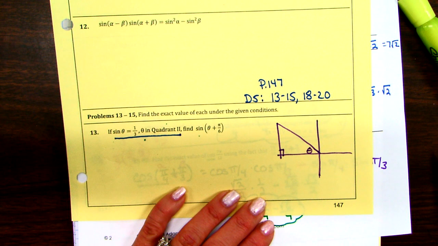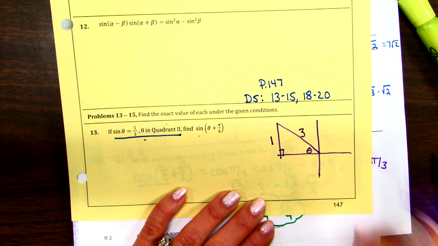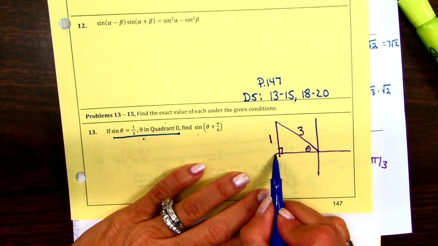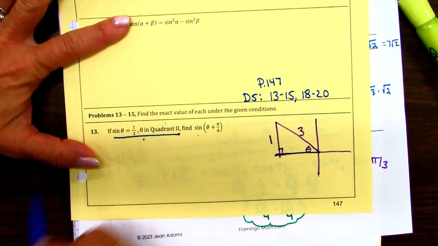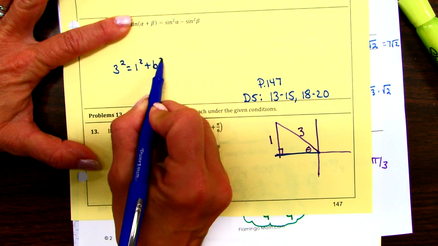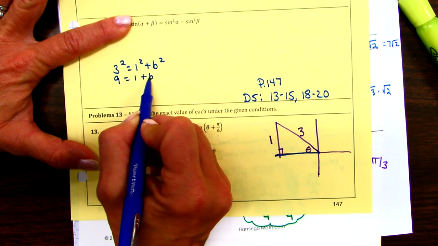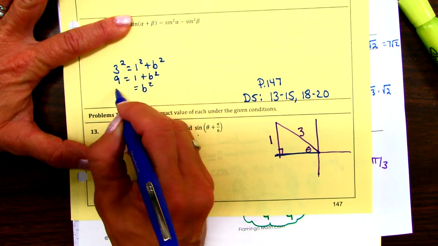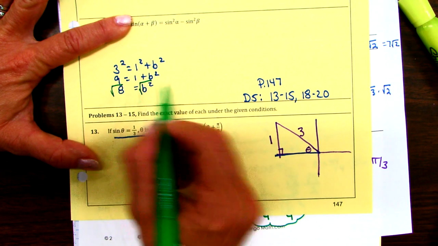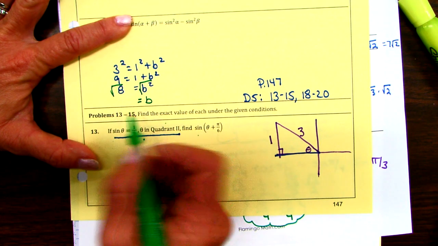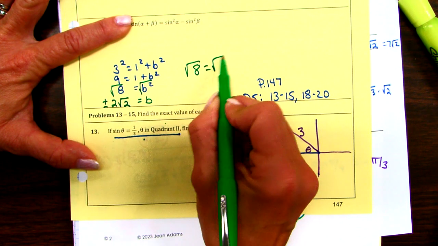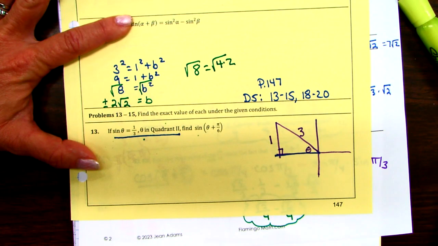They gave us sine, which is opposite over hypotenuse. I'm going to need that missing side right here, so I'm going to go ahead and take care of that right now. That's 3 squared equals 1 squared plus b squared. That's 9 equals 1 plus b squared. I think we all know how to do Pythagorean theorem. When you do the square root of 8, though, guys, that can be simplified. You need to simplify radicals. We would get plus or minus 2 square roots of 2. Remember, 8 is 4 times 2. Okay, that's a common one.